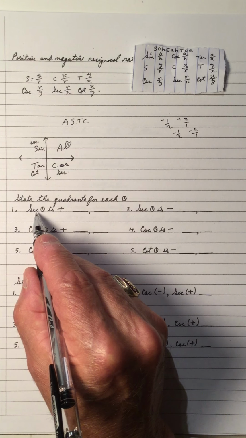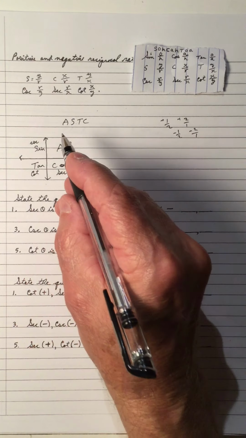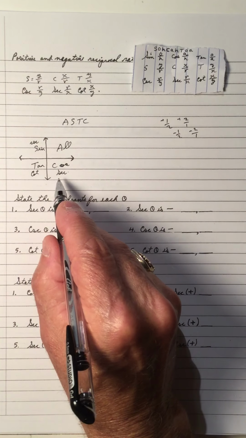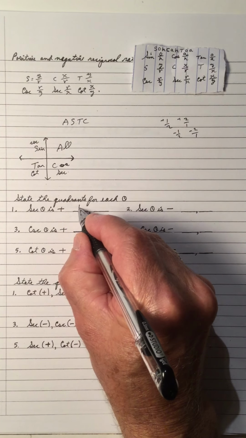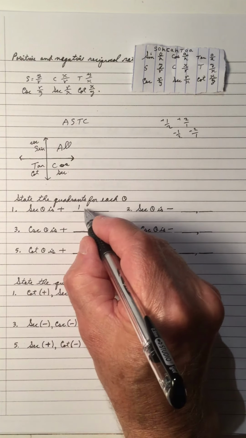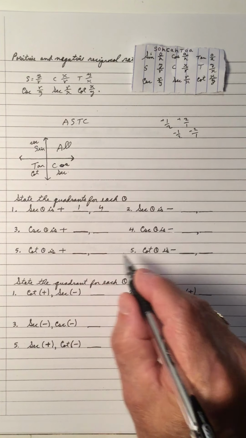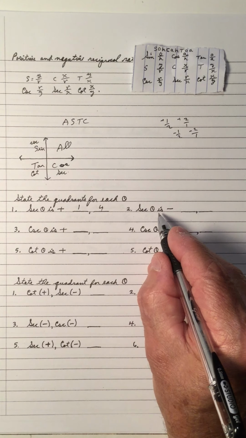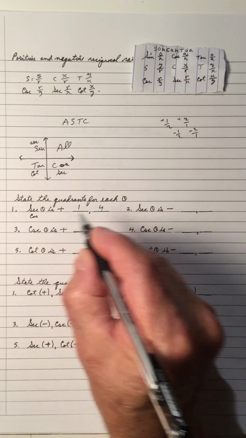Secant is the reciprocal of cos. So where's cos positive? Secant is positive where cos is positive, in quadrants 1 and 4. Secant is negative elsewhere.